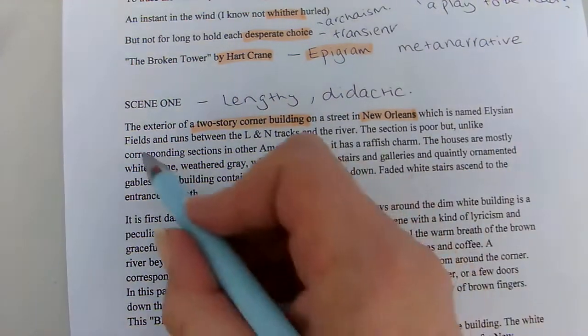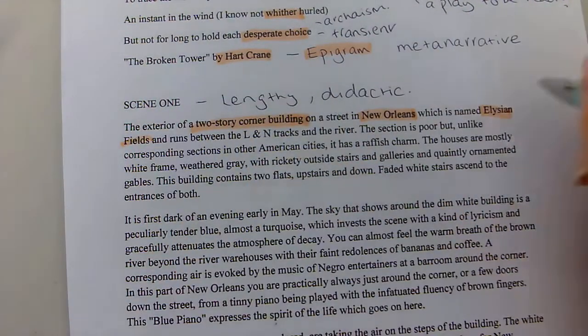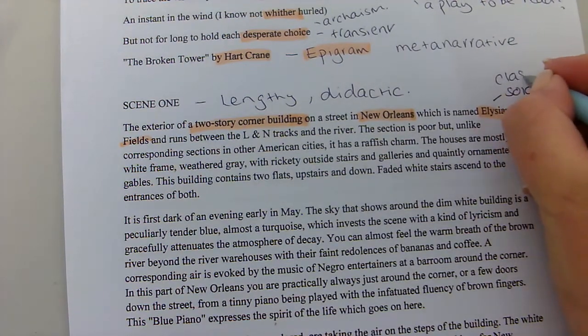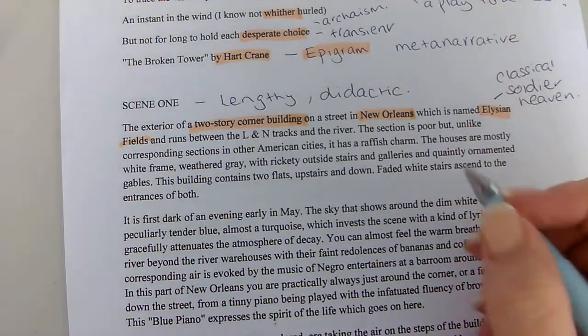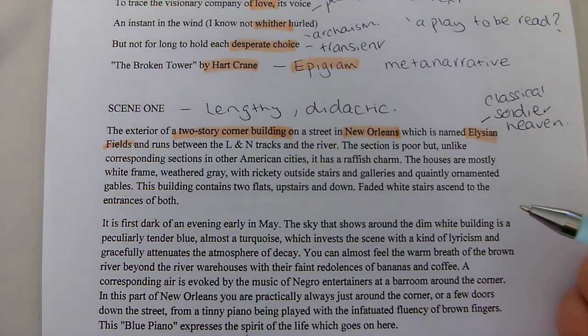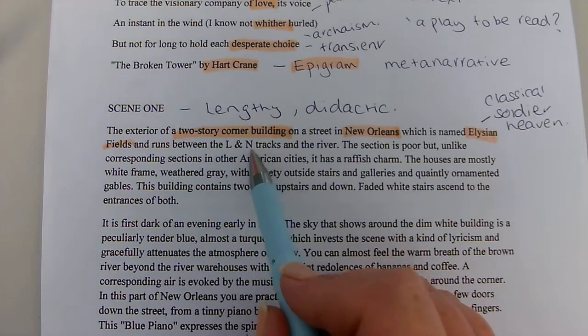And this section is called Elysian Fields. Now, the Elysian Fields were where Roman soldiers went to after they died. So if we put sort of classical soldier heaven. So if you get a question, again, about love, you could talk about how love is kind of combative. If you get a question, you know, about Stanley, where he's gone to live there with Stella, it should be his heaven. It should be his heavenly reward for having fought in the war. But is it?